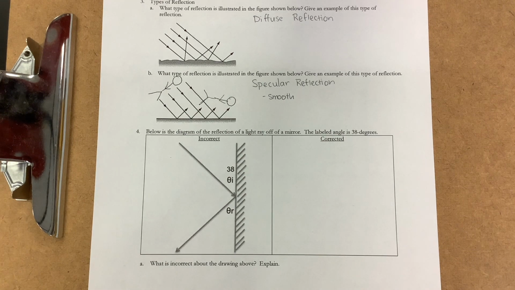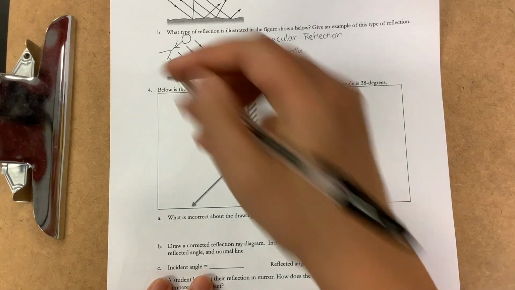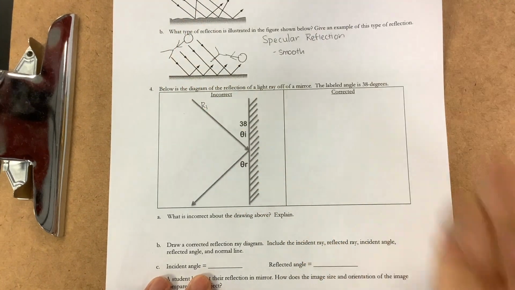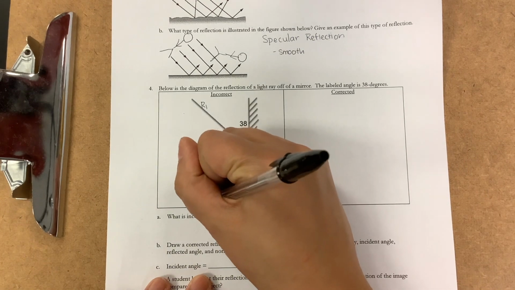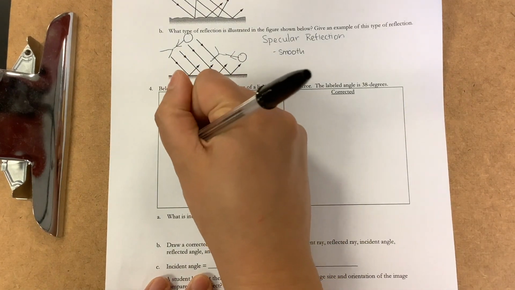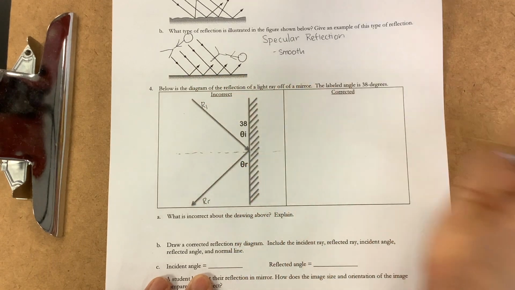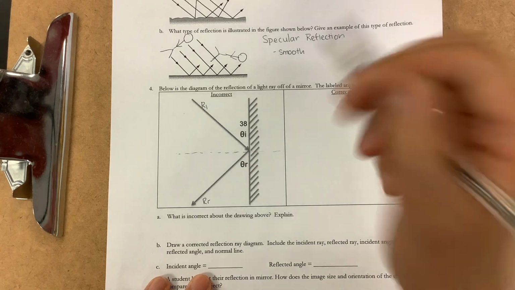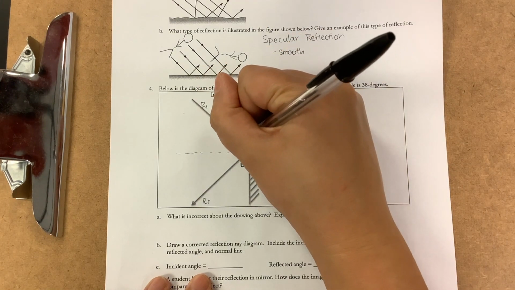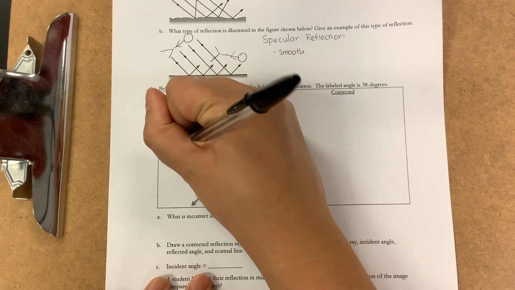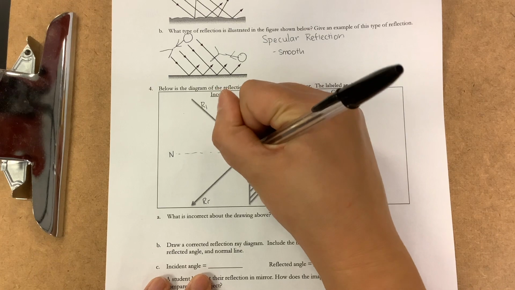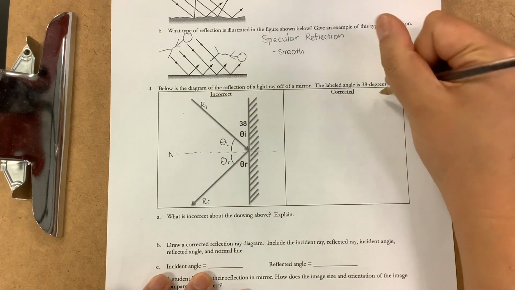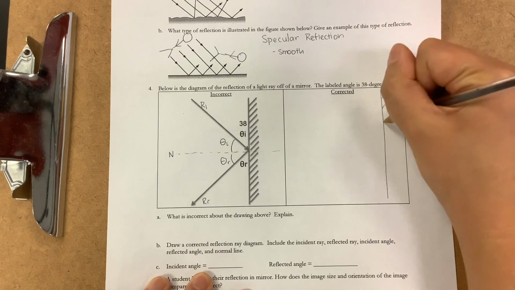Now, you are going to have to draw a reflection ray diagram. These diagrams have 5 parts. It has an incident ray, where the ray of light is coming in, a reflected ray, a normal line, that's the line perpendicular to the surface, but this person labeled the wrong angles. The angles should be from the incident ray to the normal line, or the reflected ray to the normal line. So let's draw a corrected one on this side.